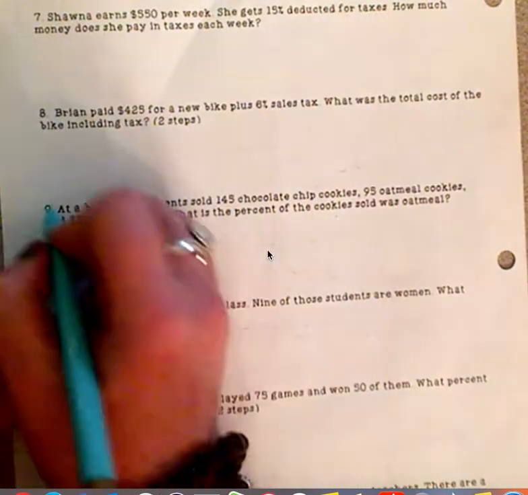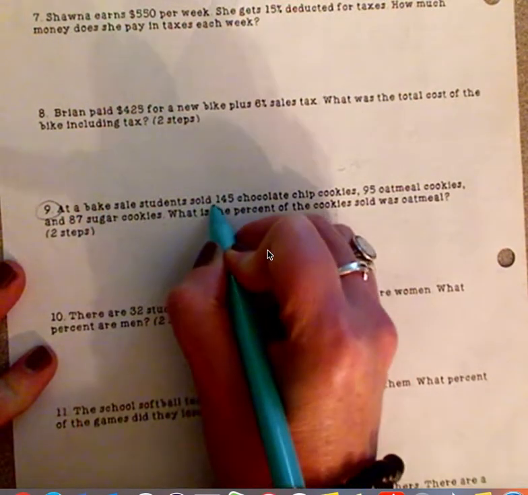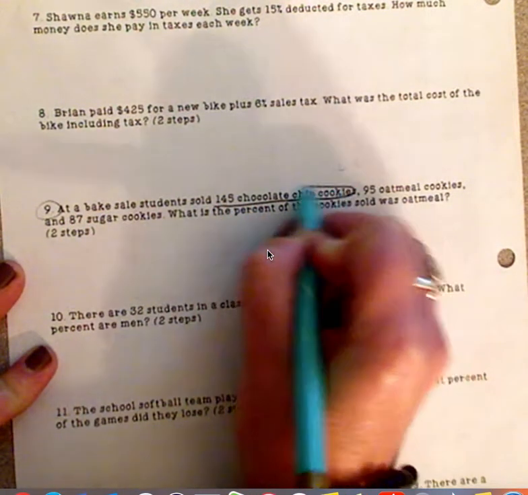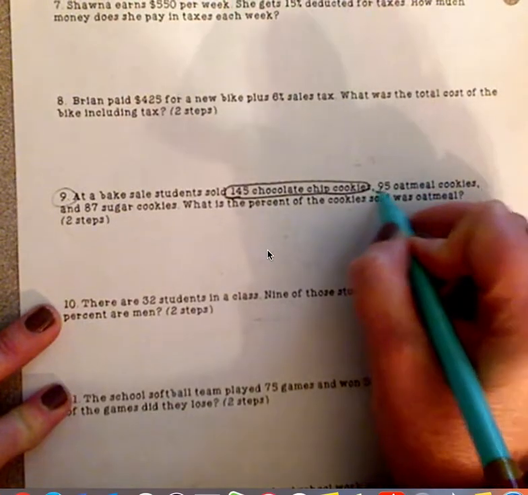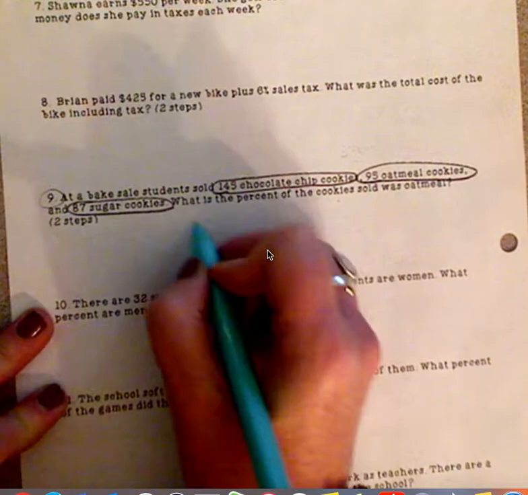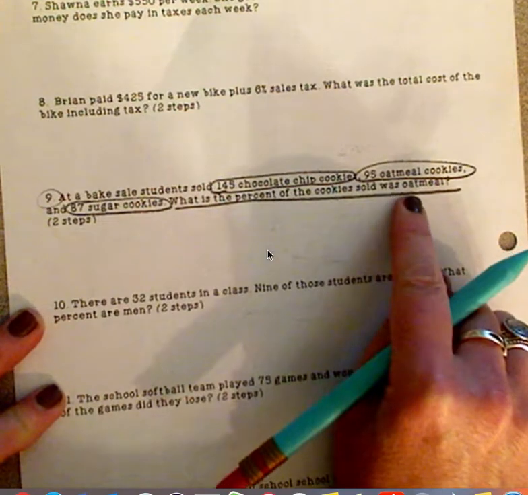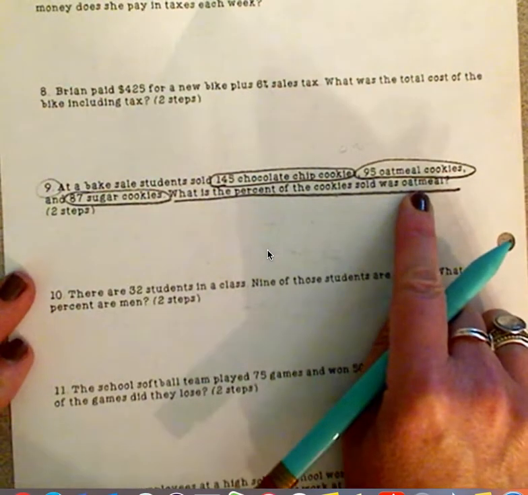So let's take a look at number 9. It says at a bake sale, students sold 145 chocolate chip cookies, 95 oatmeal cookies, and 87 sugar cookies. What is the percent of cookies sold that were oatmeal cookies? So what percent of the total cookies were oatmeal?